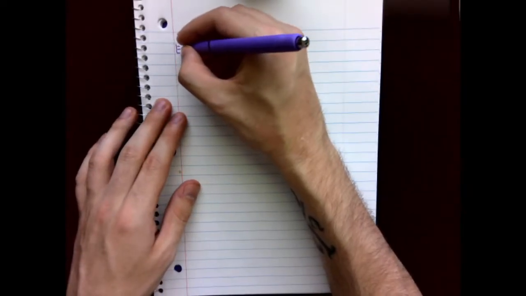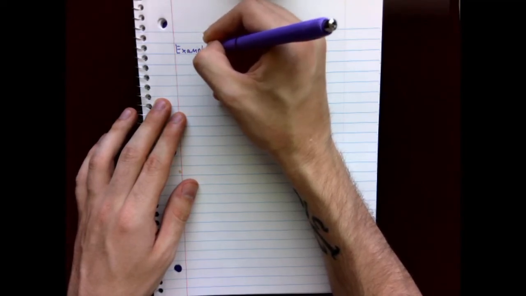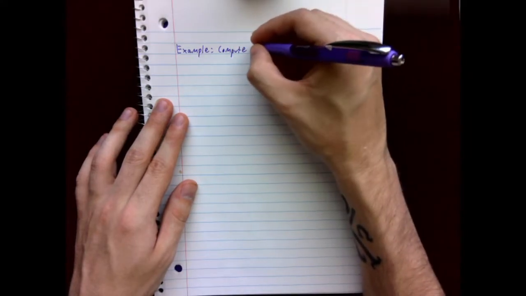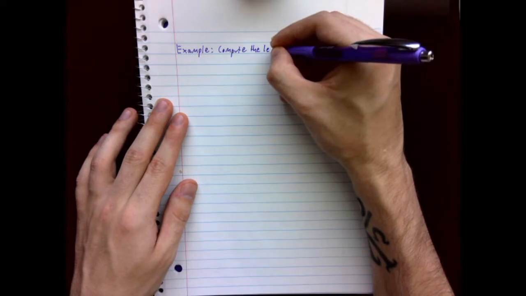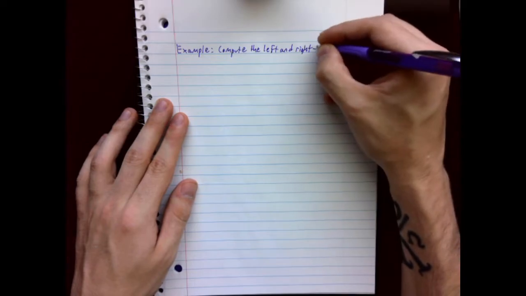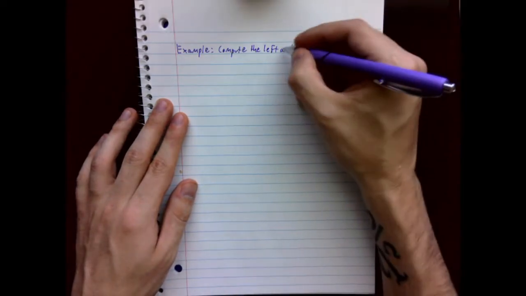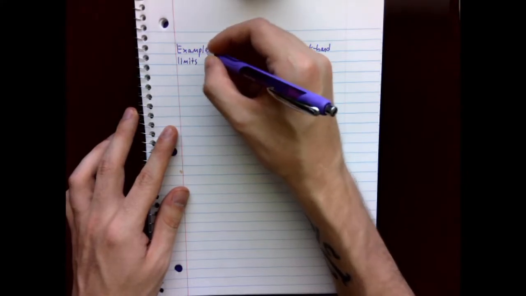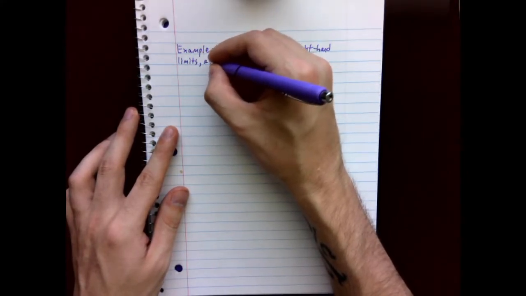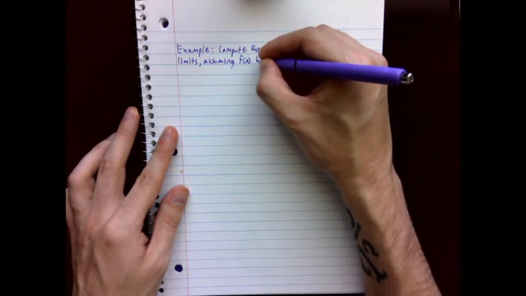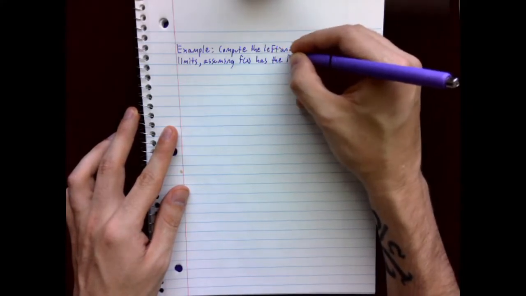So example, compute the left and right hand limits. This is another way of saying this. The left and right hand limits, or limit from the left and from the right, means the same thing. Left and right hand limits, assuming f of x has the following graph.